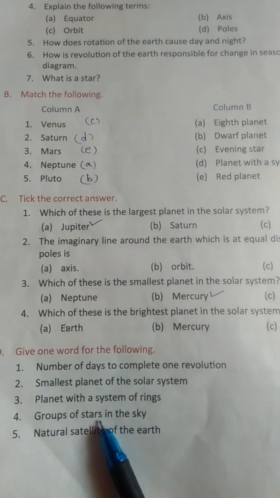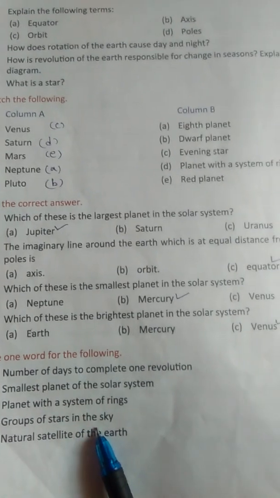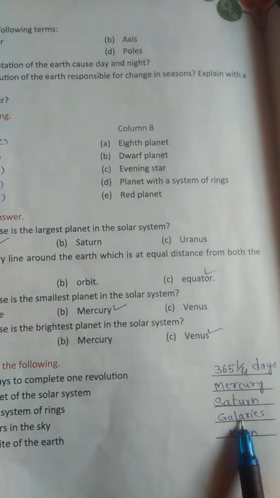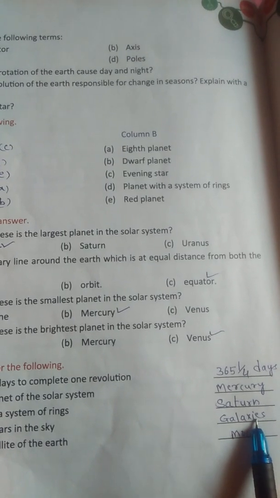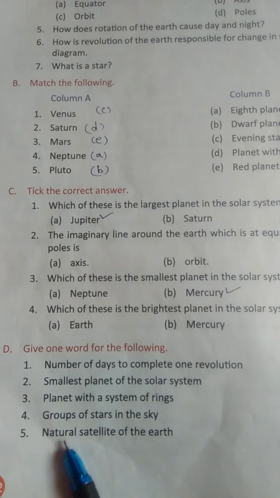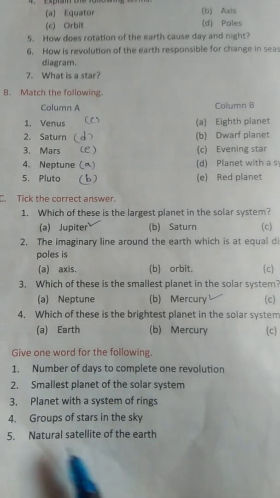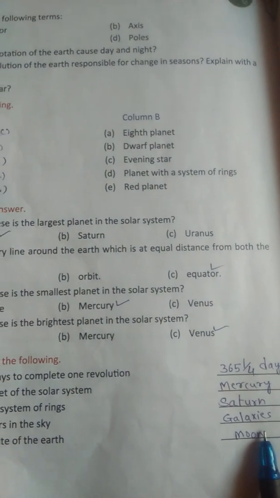Saturn. Then, a group of stars in the sky, what do we say? Galaxies. We have to say galaxies. Then the natural satellite of the earth. What is the natural satellite of the earth? Moon. The Moon is the natural satellite of the earth.